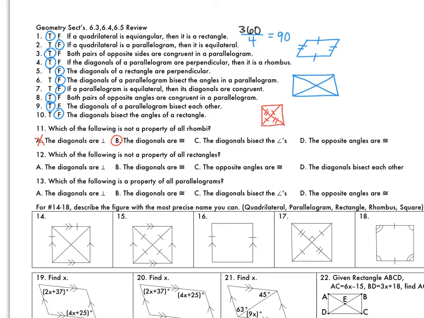And we can go through and know that diagonals bisect the angles. That's true of all rhombi. And the opposite angles are congruent. It's still true of all rhombi. So the answer is B.